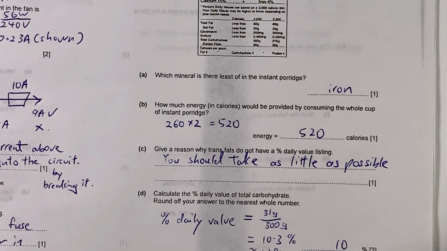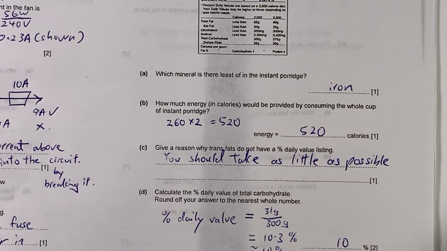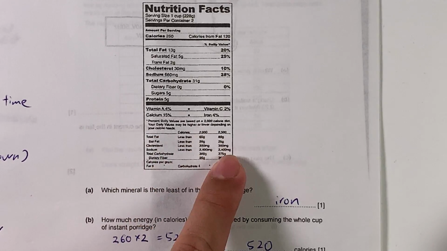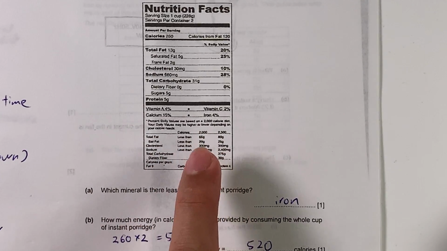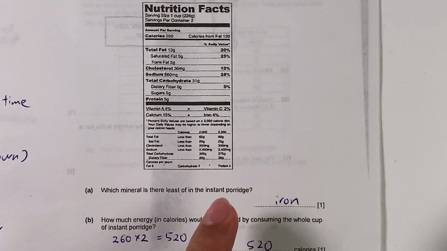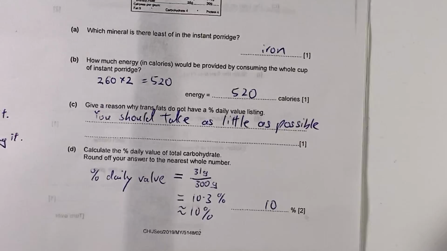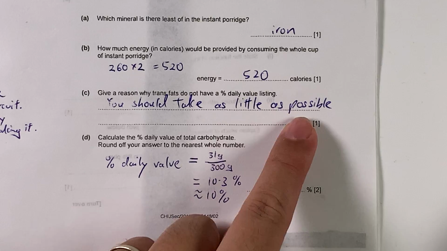So what do I mean by this? Basically, think of it this way: if they don't list it out, it means you should not take too much. Too much meaning whatever the recommended value for the 2000 and 2500 calorie. But since it's not here, it means the amount is so small that you can't even put it down. So that's why the answer should be something like this.